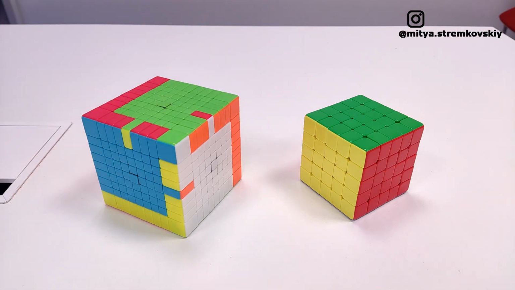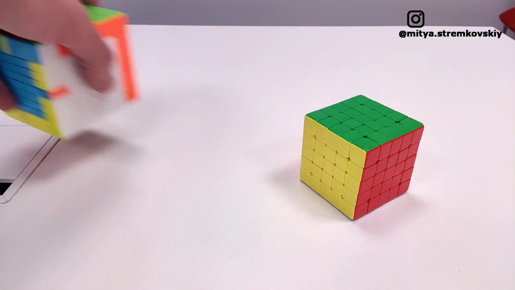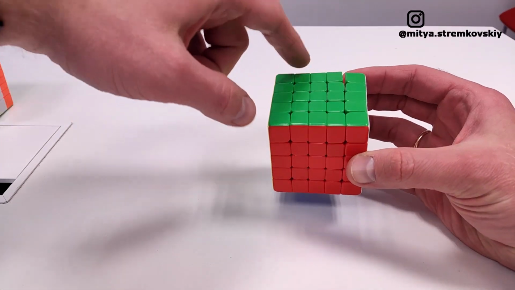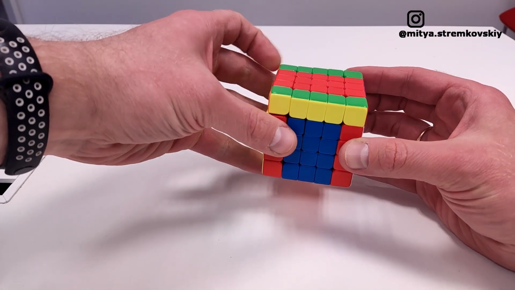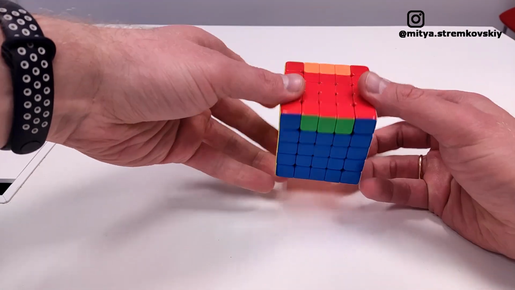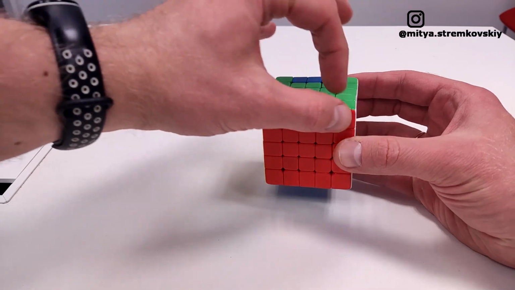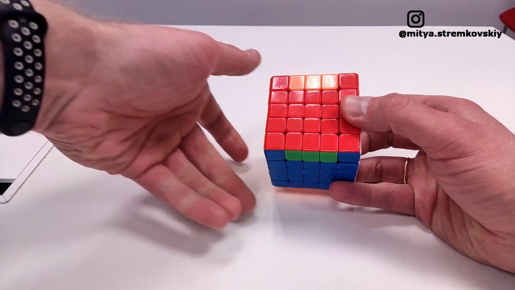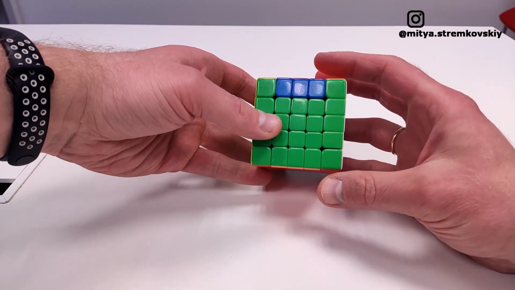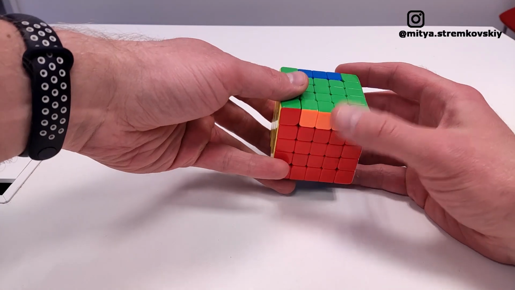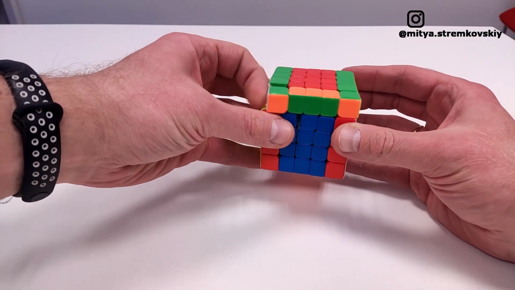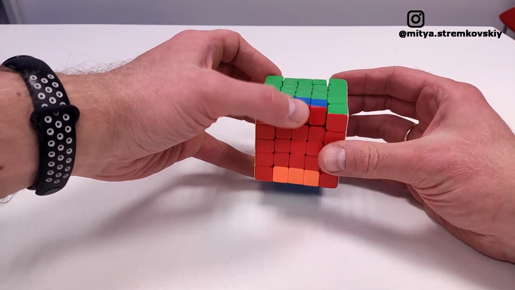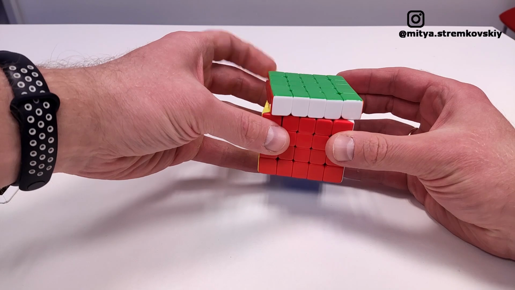Let's get started. We need to learn several basic steps, and the first one is how to change the order of 3 edges. This is how I do it. We may notice that our green-red edge has moved down, and the red-blue edge has moved to the back, and that one has moved to the center. If we do this again, we will notice the move, and if we do it once more, we will solve the cube.